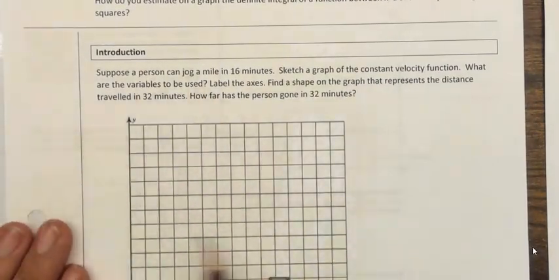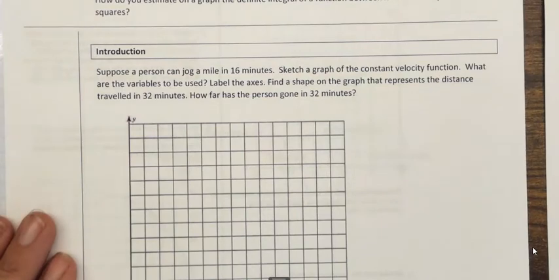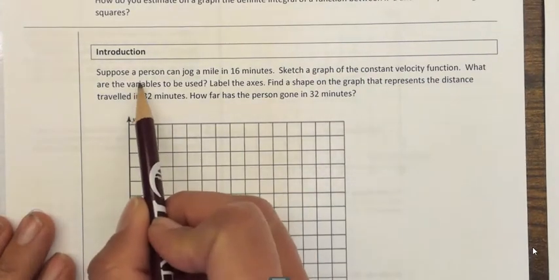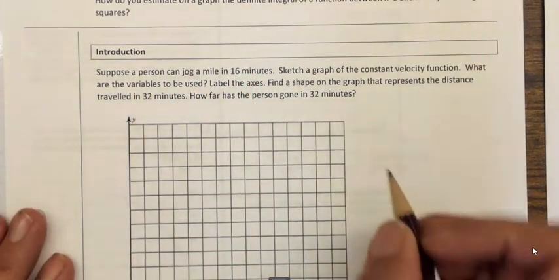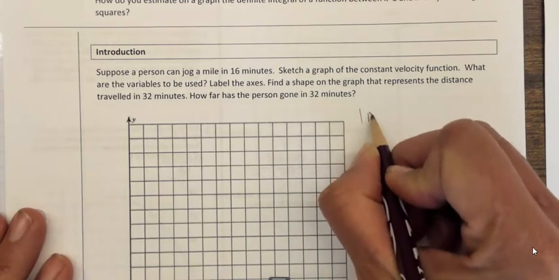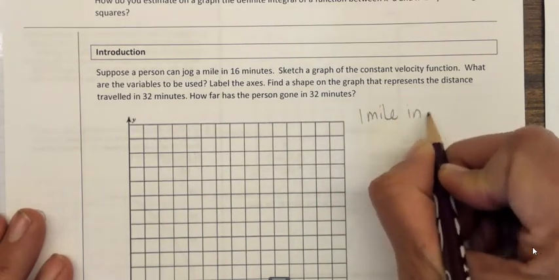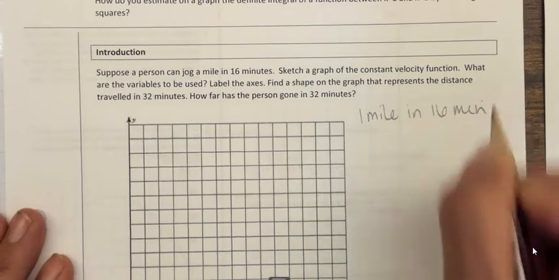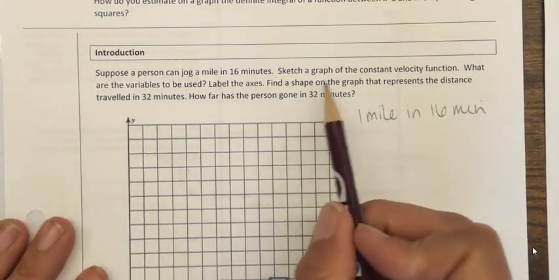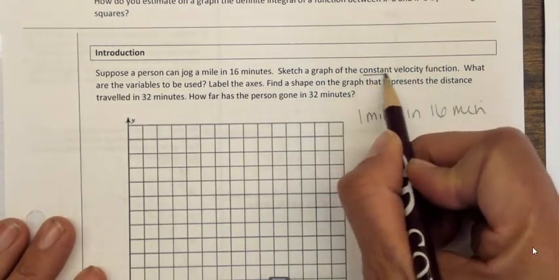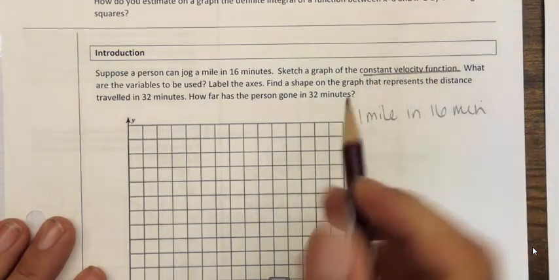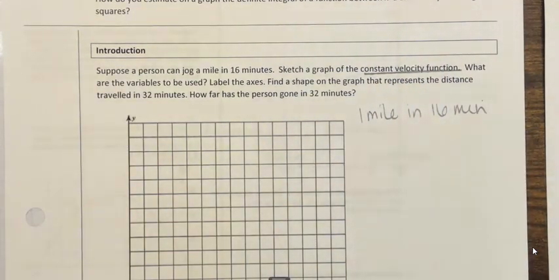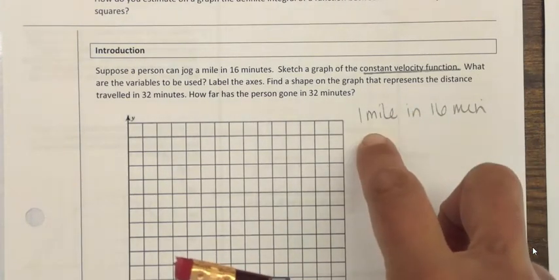I'm going to use this example to introduce the concept. We've got a person that can jog a mile in 16 minutes. So this person goes 1 mile in 16 minutes. We're going to sketch a graph of a constant velocity function. That means that this person's speed doesn't change. Their velocity is always, basically, in 16 minutes they've jogged a mile.